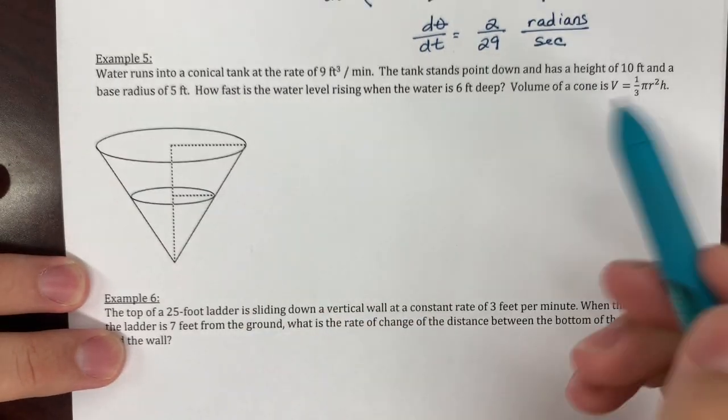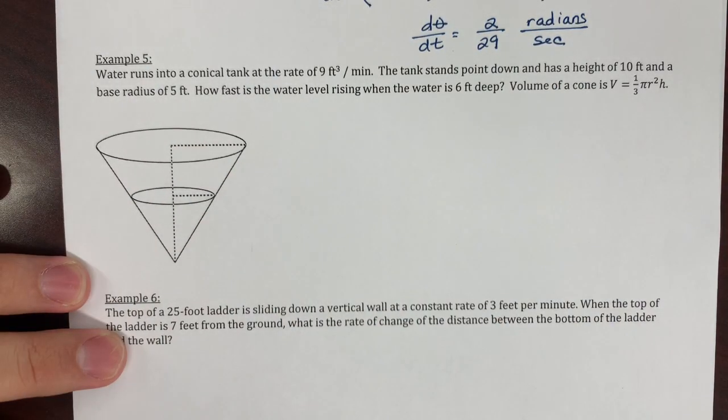All right, so the next example involves the use of a cone. And I was nice enough to go ahead and write out the formula for you right here. So it says that water runs into a conical tank at a rate of 9 feet cubed per minute. The tank stands point down and has a height of 10 feet and a base radius of 5 feet. How fast is the water level rising when the water is 6 feet deep?